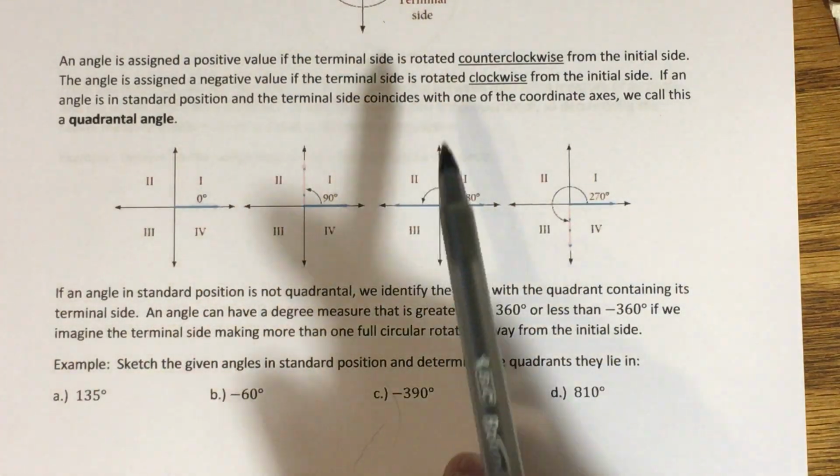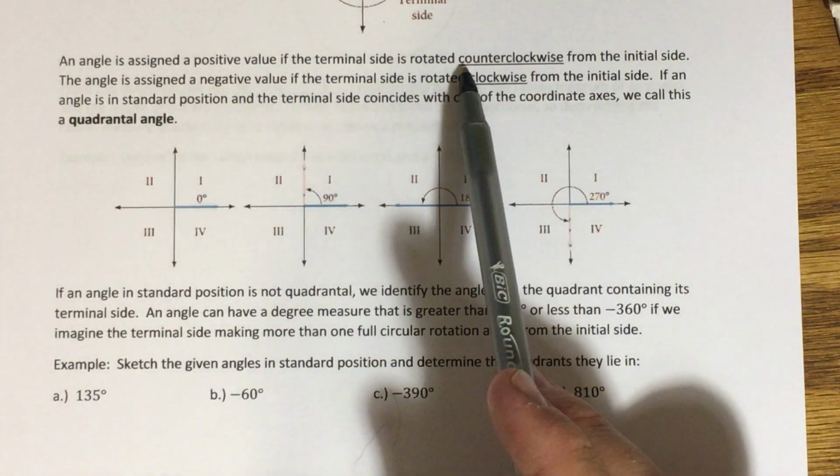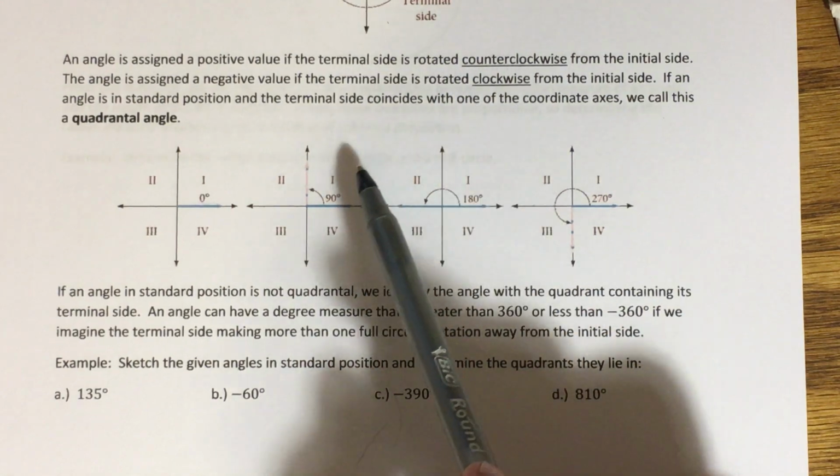So we'll get to that in just a moment, but to build on what I had mentioned earlier, counterclockwise versus clockwise.